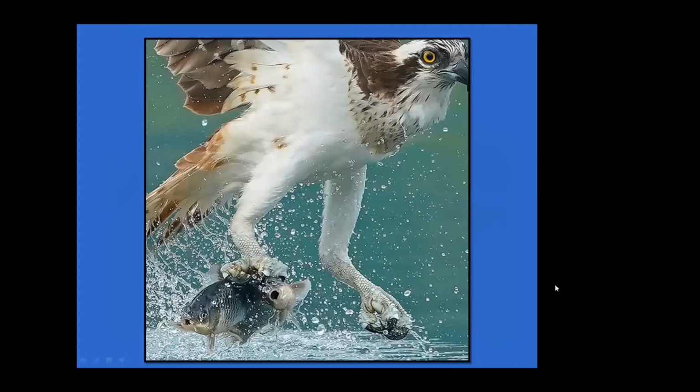Their feet are full of, you can see here, these beautiful little Velcro tabs. They're designed to really grab a hold of the fishy scales.